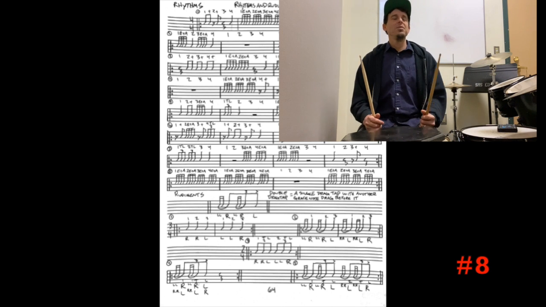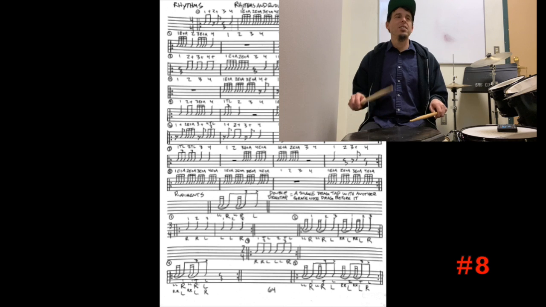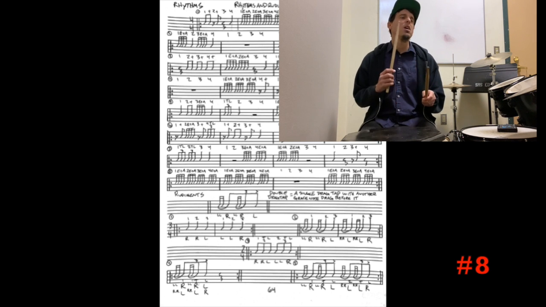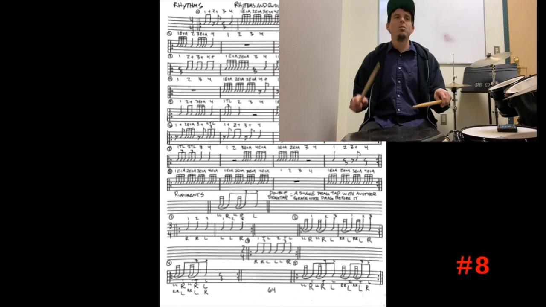1, 2, 3 E and a 4 E and a 1 E and a 2 E and a 3 E and a 4 E and a 1 E and a 2 E and a 3 E and a 4 E and a rest 2, 3, 4 1 E and a 2 E and a 3 E and a 4 E and a. I'm going to push my tempo a little bit for that one. 1, 2, 3 E and a 4 E and a 1, 2, 3, 4 1, 2, 3, 4 rest 2, 3, 4 1, 2, 3, 4.